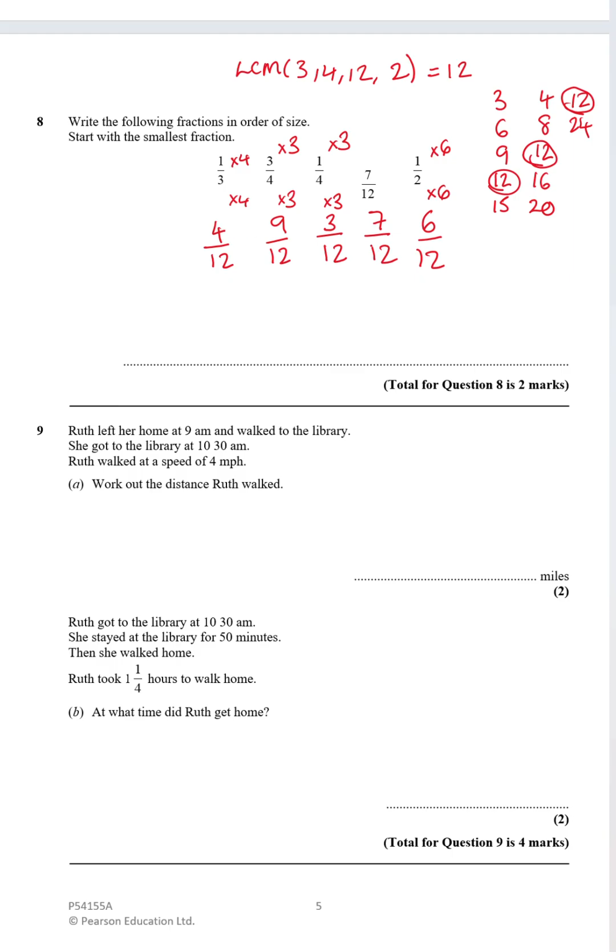I then just need to order these numerators. Well, my smallest numerator is 3 over 12, which was 1 over 4. My second is 4 over 12, which was 1 over 3. 3, 4, 6 is my next one, which was 1 over 2. 7, which was 7 over 12. And then 9 over 12, which was 3 over 4.